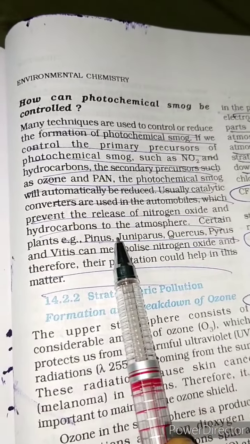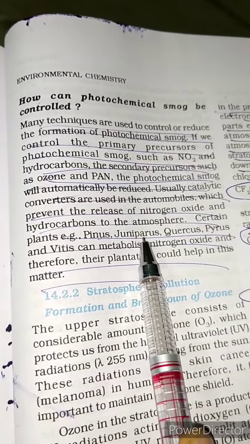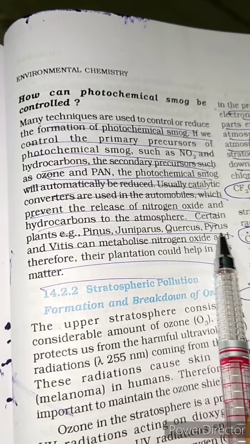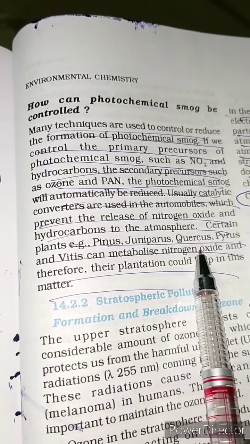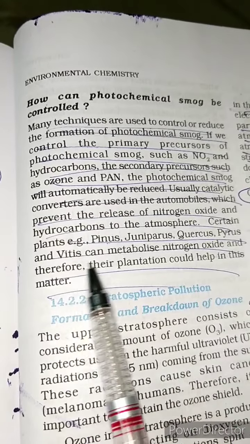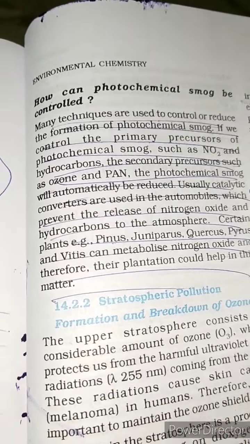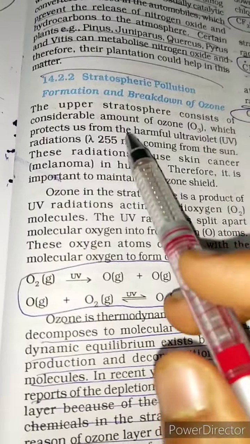Certain plants, for example Pinus, Juniperus, Quercus, Pyrus and Vitis, can metabolize nitrogen oxide, and therefore their plantation could help in this matter. Okay, now the next topic is stratospheric pollution.